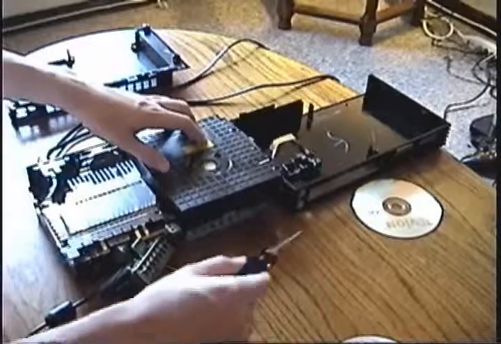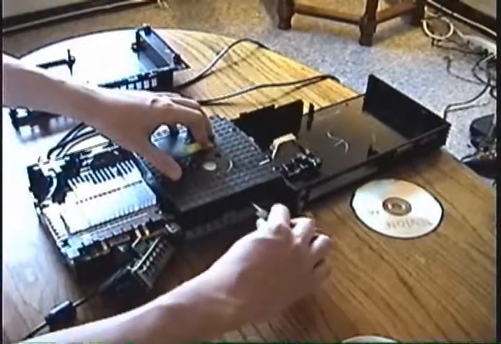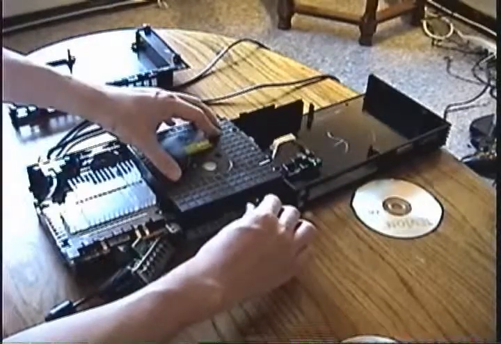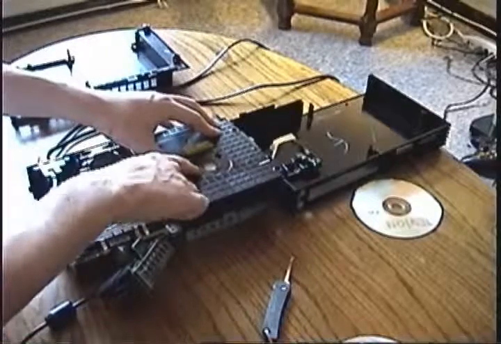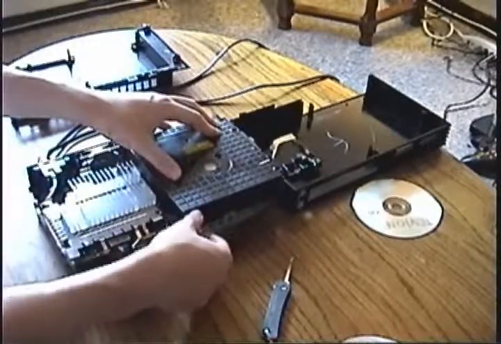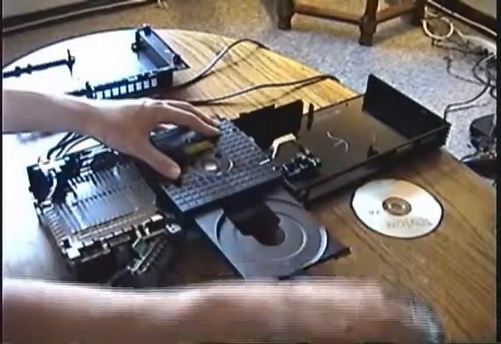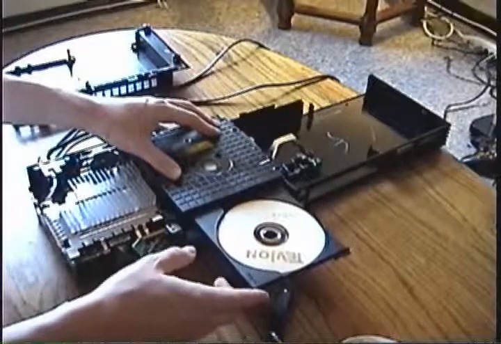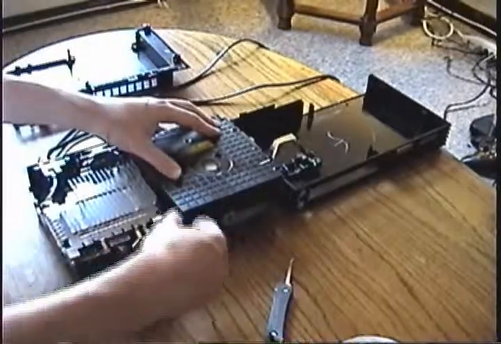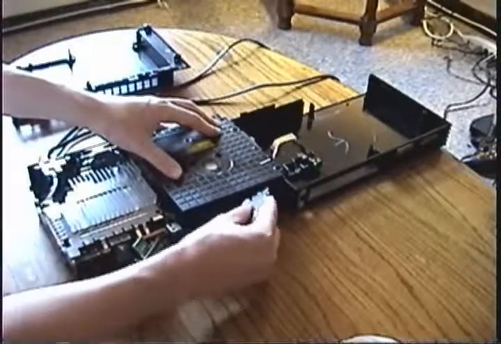So what I like to do is insert your tool, whatever it may be. First you have to go to the right side. Just push it over to the right. And as you can see, it dropped down and it slid out a little bit. And I can pull it out the rest of the way. Put in the burn CD. Push it back in. And then this is the tricky part, kind of finding it.